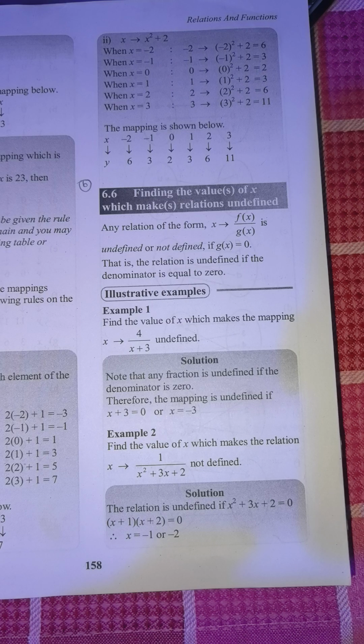Basically, when we say an equation or a mathematical expression is undefined, it means that when you equate it to 0, right? I don't want to speak much about it. It's simply when you equate it to 0. After equating it to 0, you may be asked to find a variable or not. So in simple terms, a relation or an expression is undefined when it is equal to 0, right?